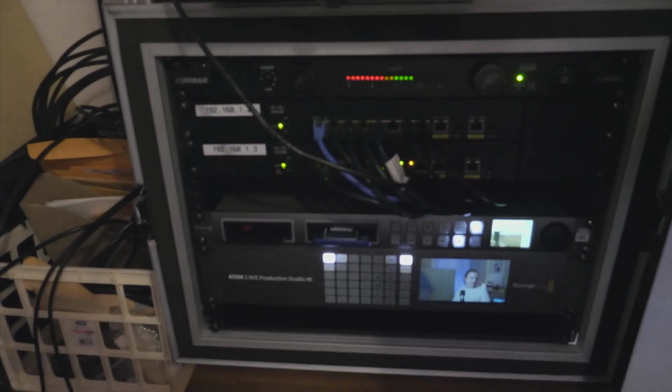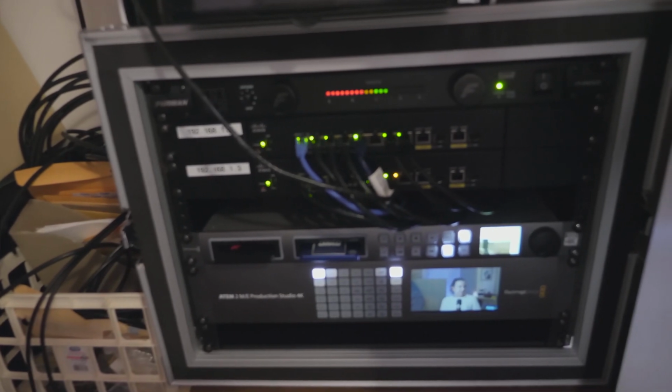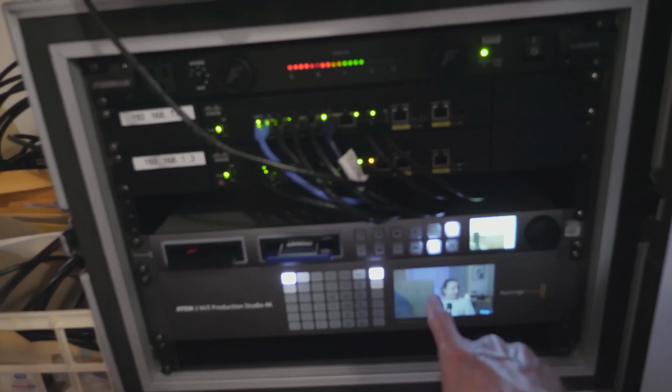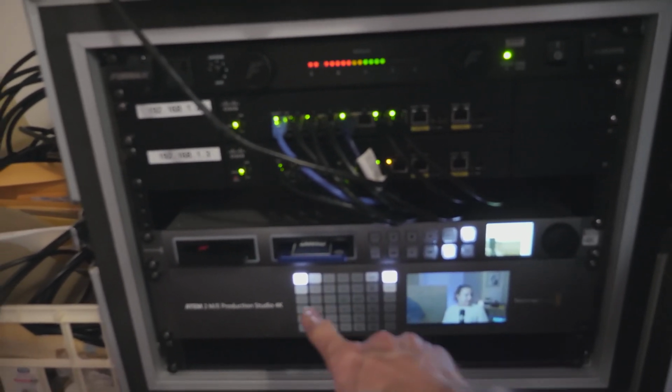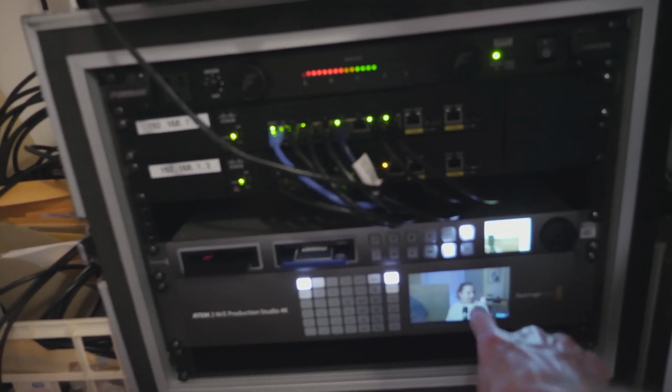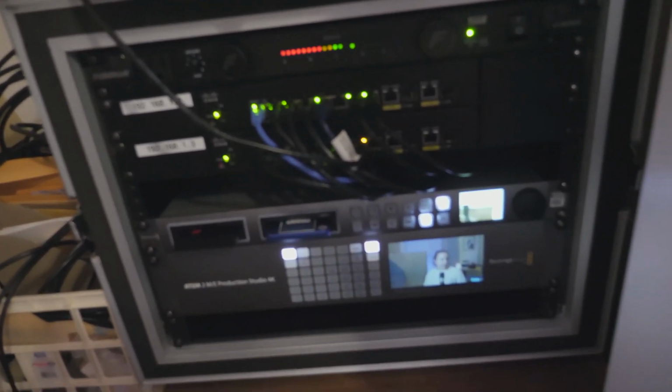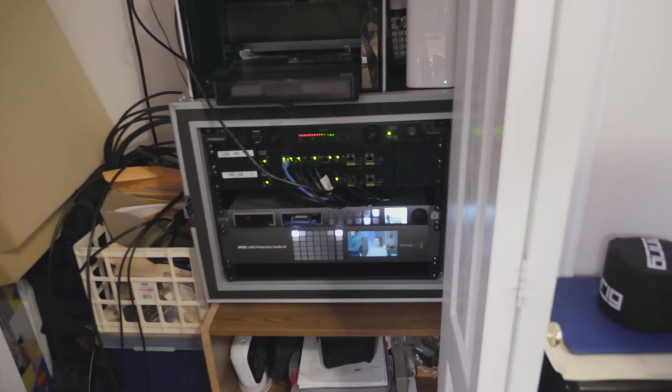Okay, here's the actual switcher itself. So on the bottom there, you might want to point to it, if you can. There's the switcher. That's the ATEM Production Studio 4K. And then I don't know what that is. That's the HyperDeck. So the HyperDeck, what we use that for.